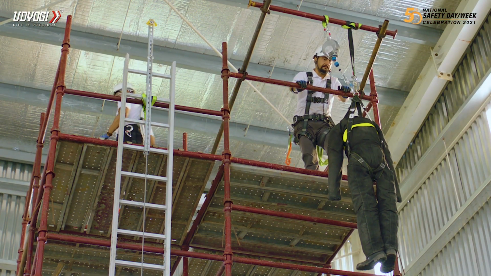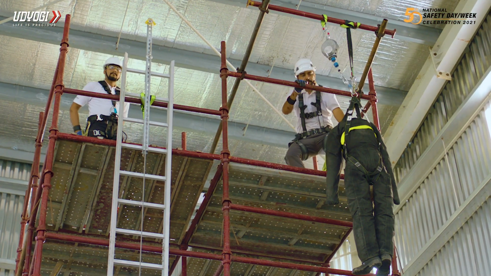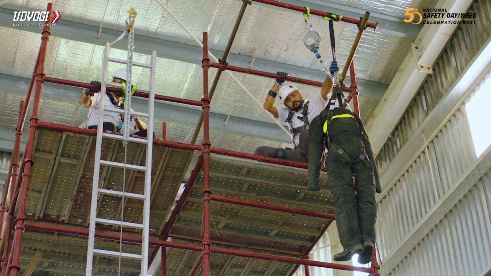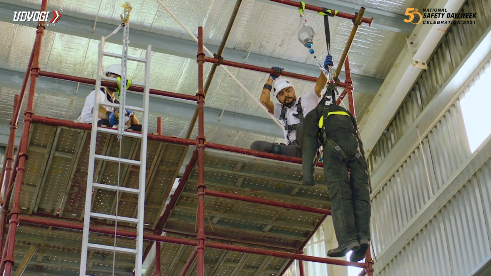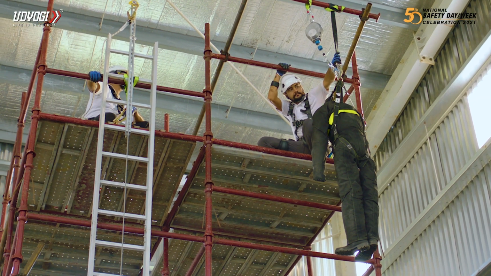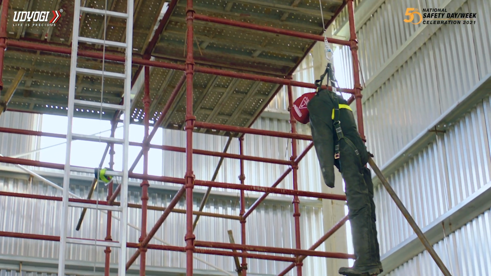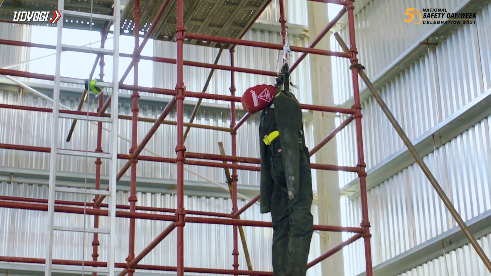In case of a sudden fall, as demonstrated by a test dummy here, the Enquiry Has9 height safety device can be used as it is a retractable type fall arrestor with auto-controlled descent mechanism. It conforms to the EN 360 and EN 341 standards.